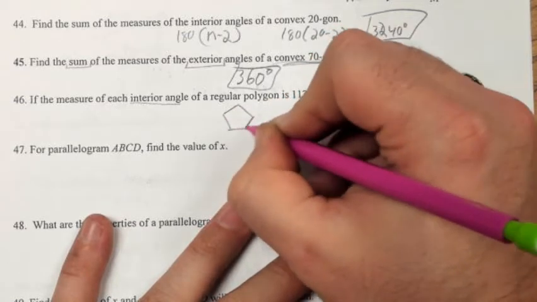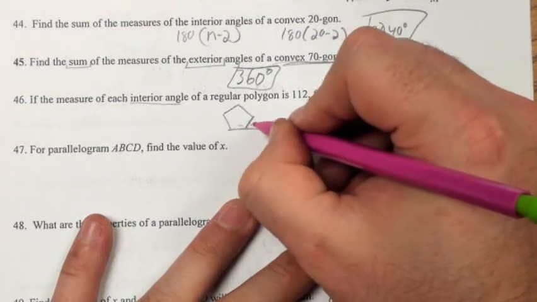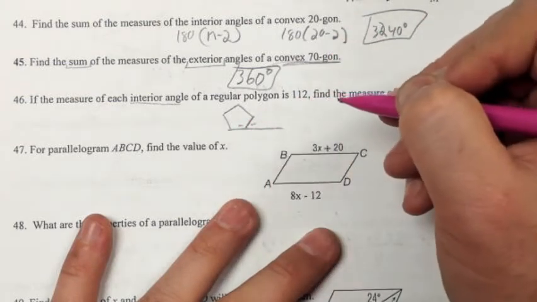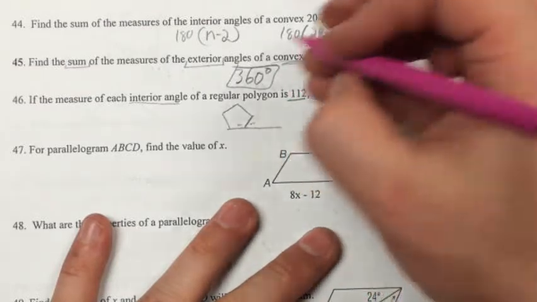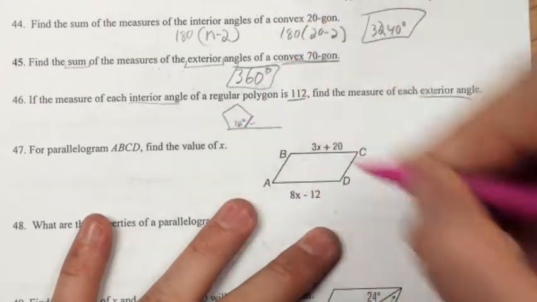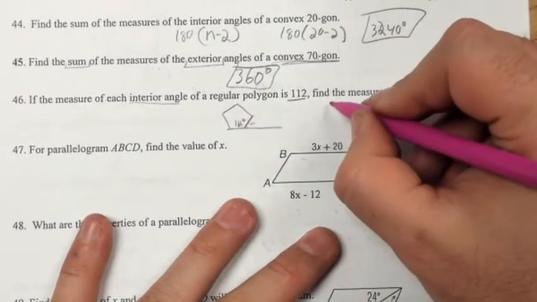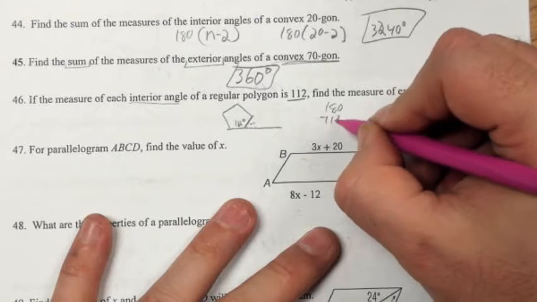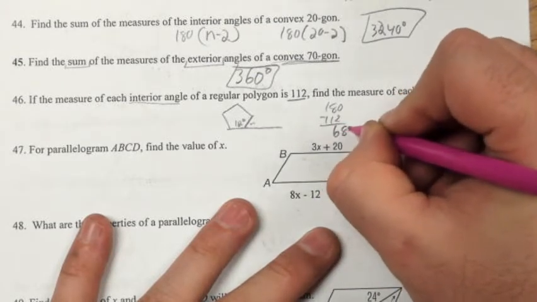Remember, our exterior angle looks like this. The interior and exterior angles always form a linear pair. So in this particular polygon, the interior angle is 112 degrees. The exterior angle is going to be a linear pair with that, so it's just going to be 180 minus 112, which, I'm having a bad mental math day, is just going to be 68 degrees.